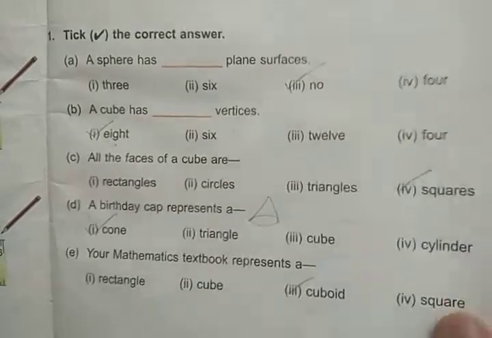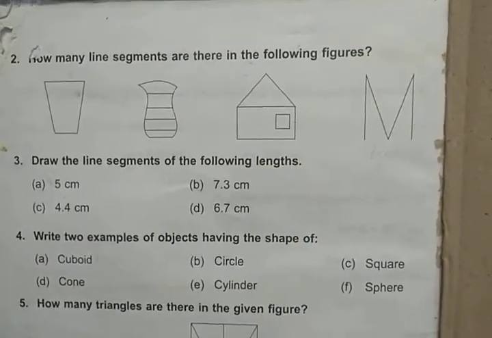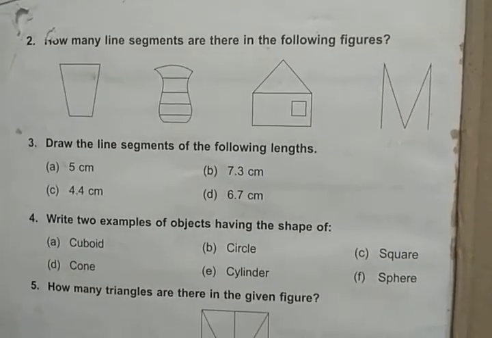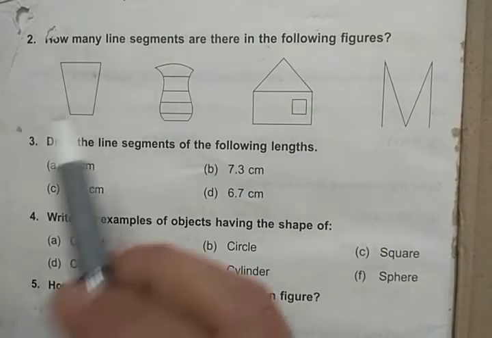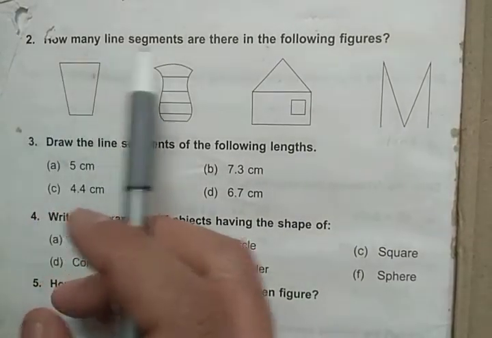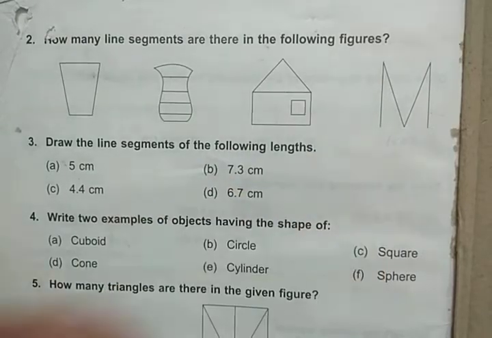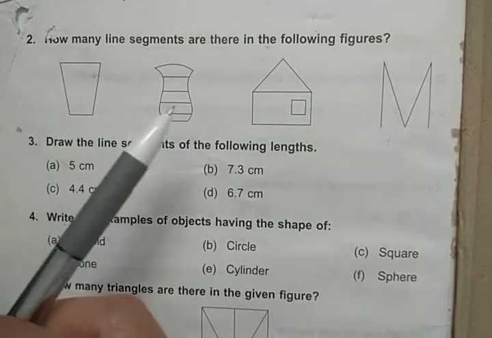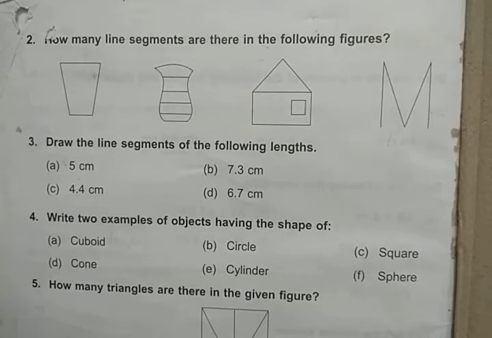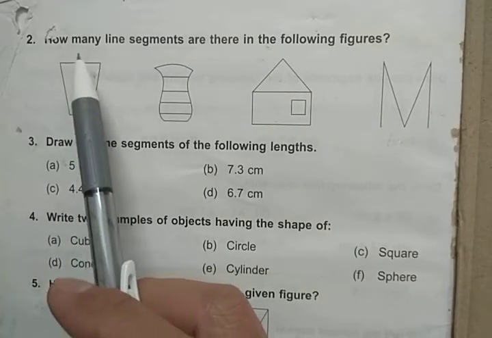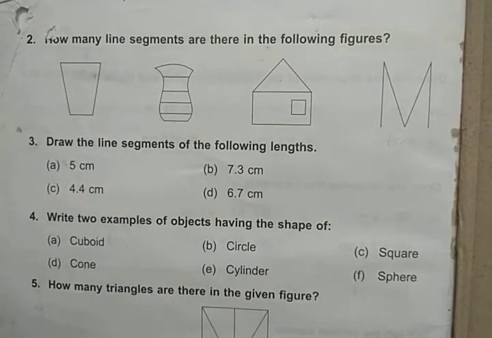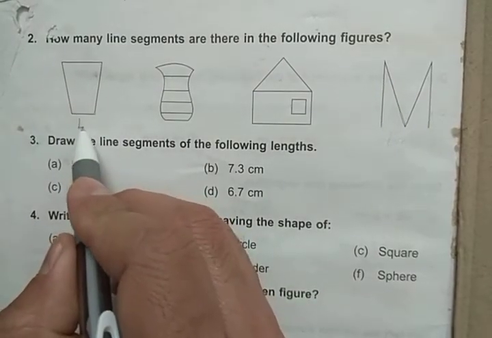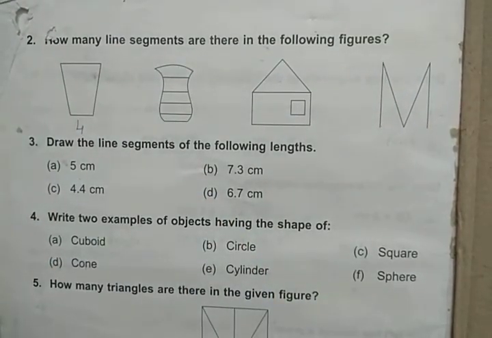And now the next question, and this is the last unit of the book. How many line segments are there in the following figures? So we have to count the number of line segments, right? So count the number of line segments. 1, 2, 3, 4. So there are 4 line segments.